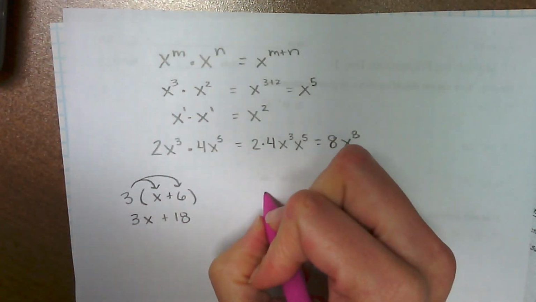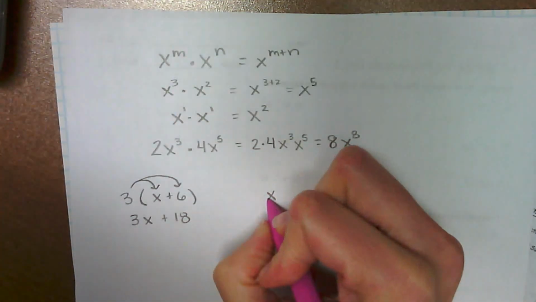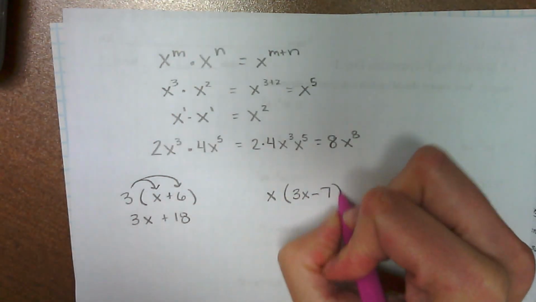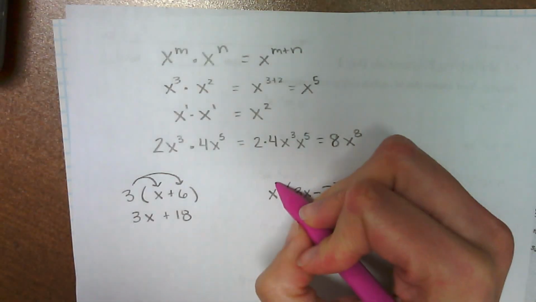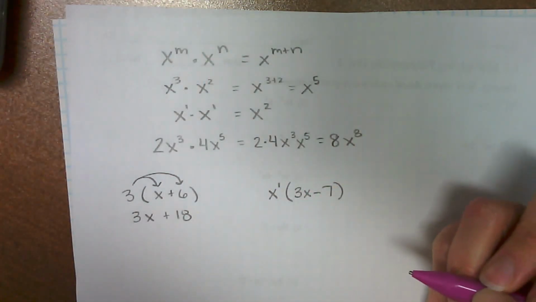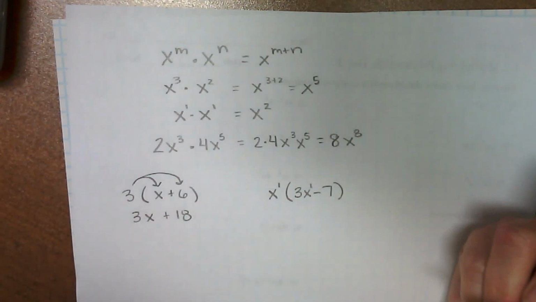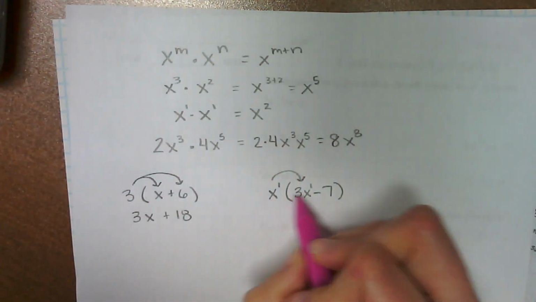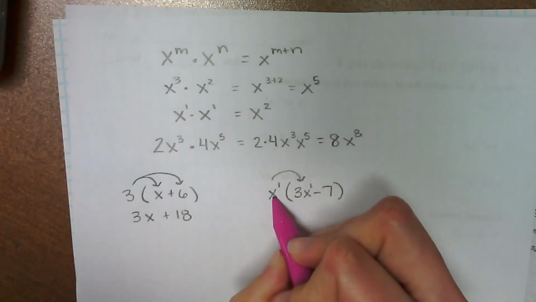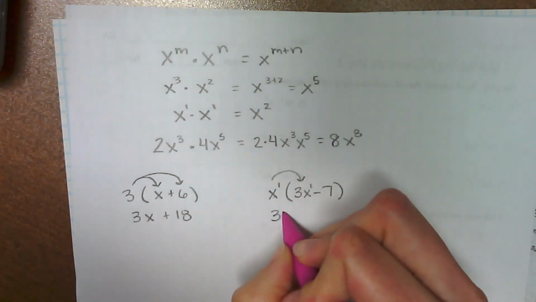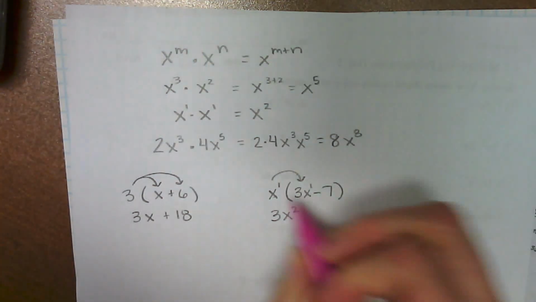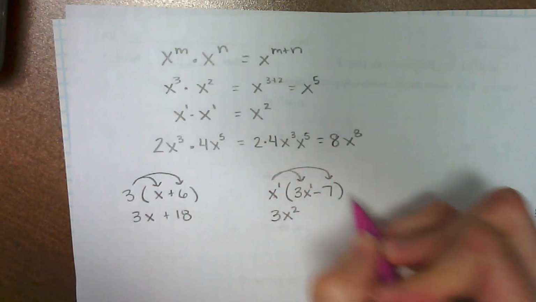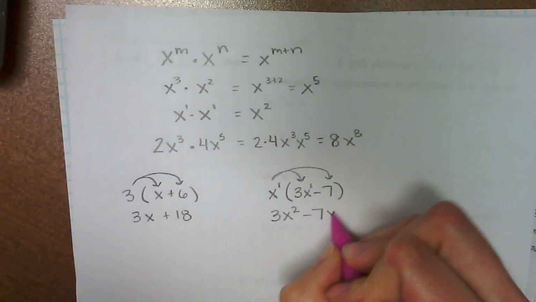Sometimes you'll have a variable on the outside. So like it might be x on the outside, and you might have 3x minus 7 on the inside. The variable on the outside, we want to remember, has an exponent of 1. The variable on the inside has an exponent of 1. So when I'm distributing and multiplying the first term by the variable on the outside, it's 3 times x to the second because I'm adding these exponents. And then I distribute, and it's minus 7x.